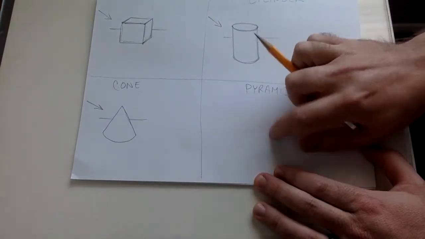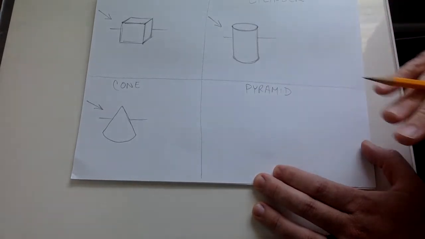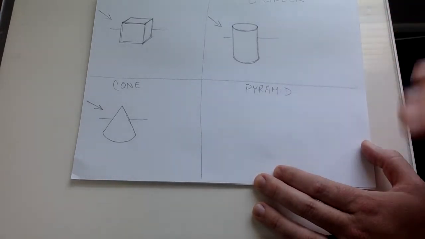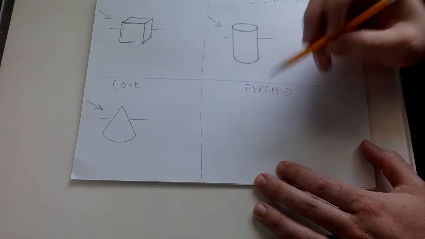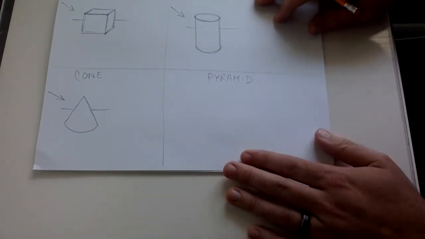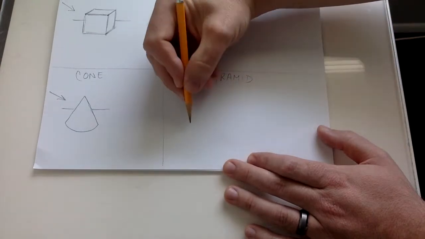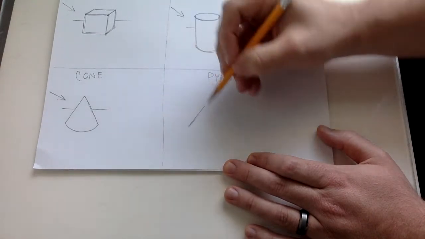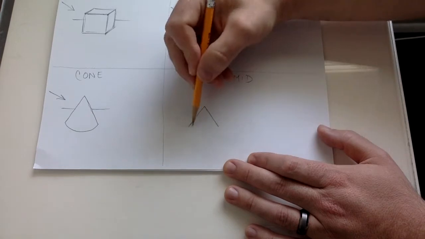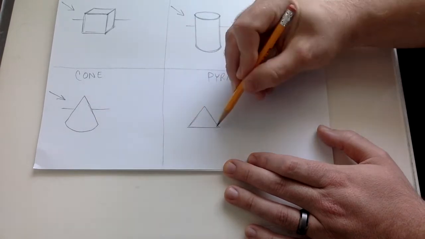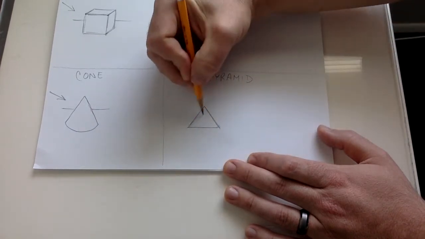Okay, and the last one we're going to do, and again, we're not done after we draw this. We're going to do the shading, so don't go anywhere after you're done drawing this. You're going to draw the pyramid. Same thing, not in the center, slightly off to the left. We will start off with a basic triangle. So I am going to draw a flat triangle for the pyramid.